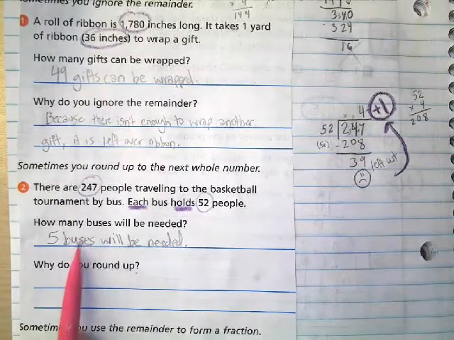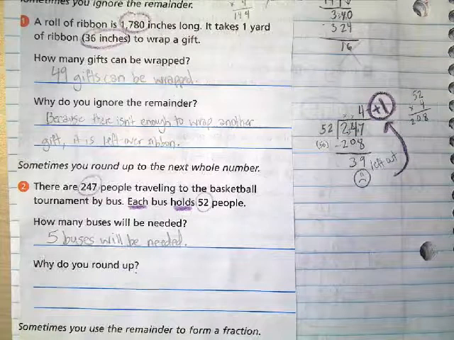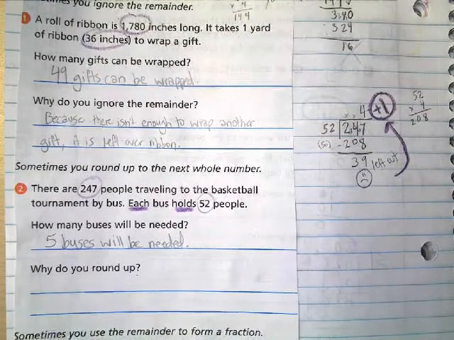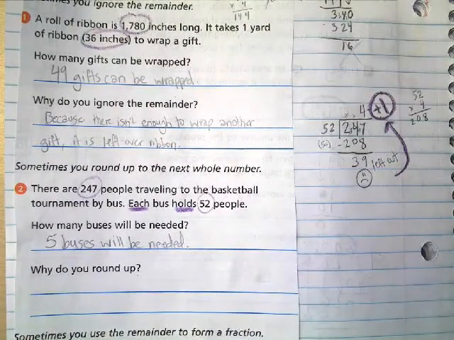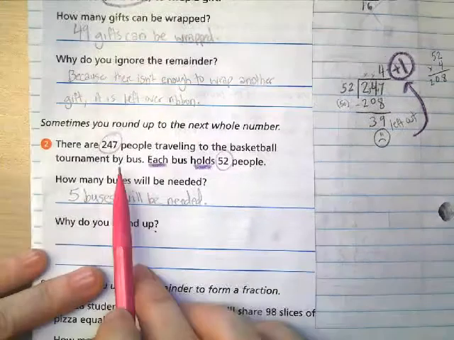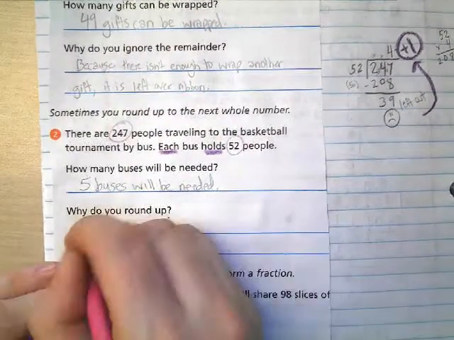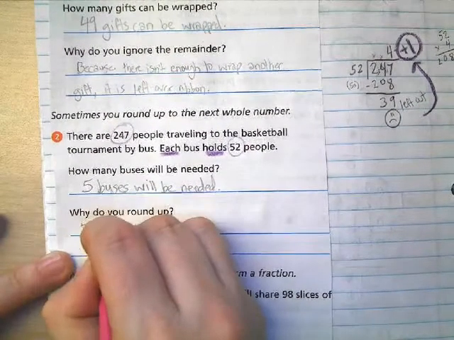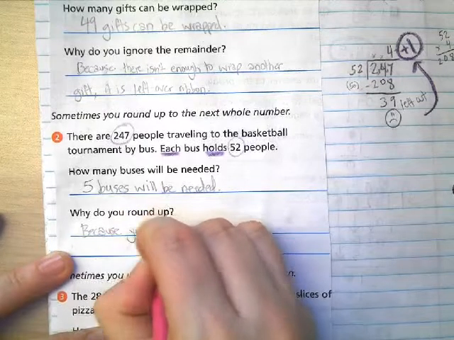You know what? I think I spelled buses wrong on the previous journal day. Sorry about that. Maybe we should fix it later. Okay, you only have 1 S for buses. I think I put a 2 there. Weird. 5 buses will be needed.